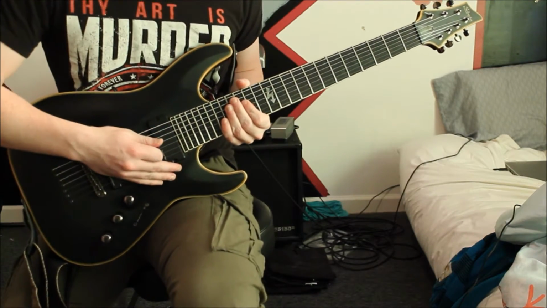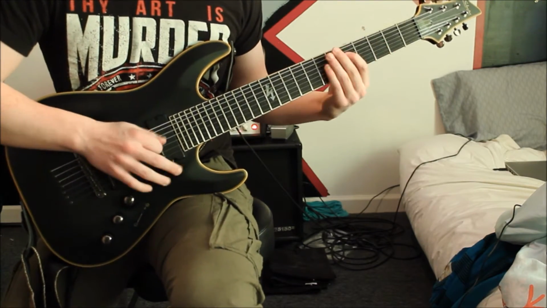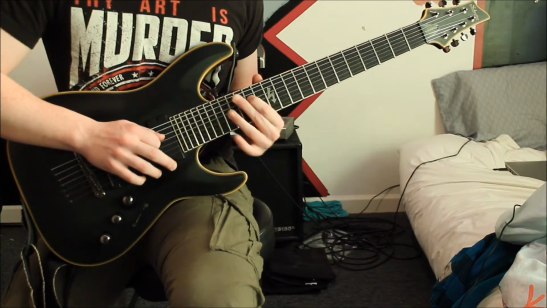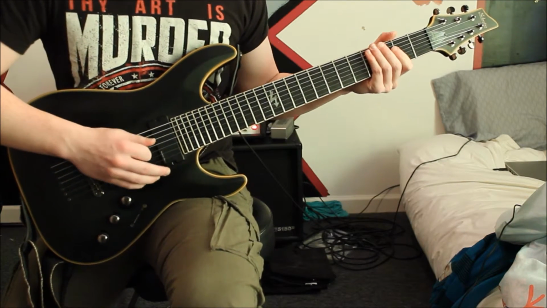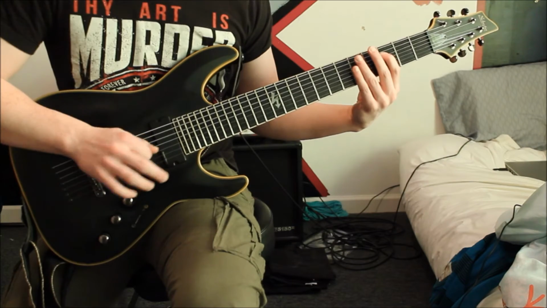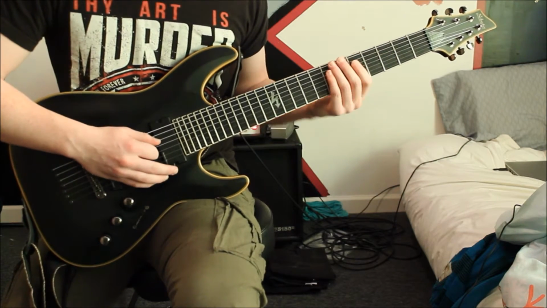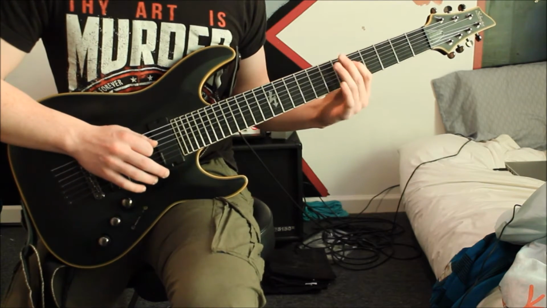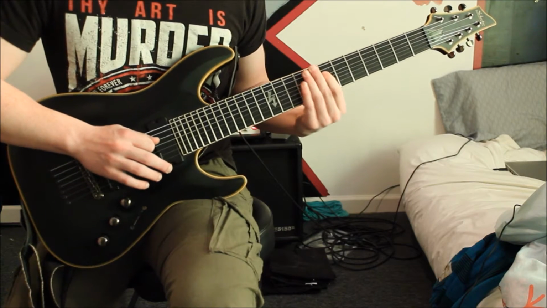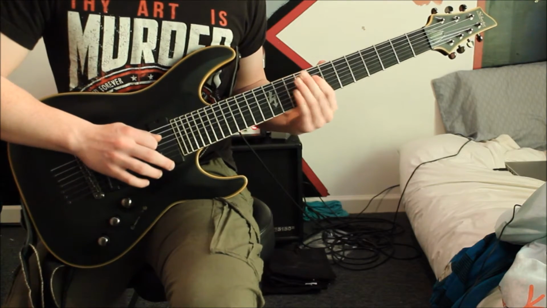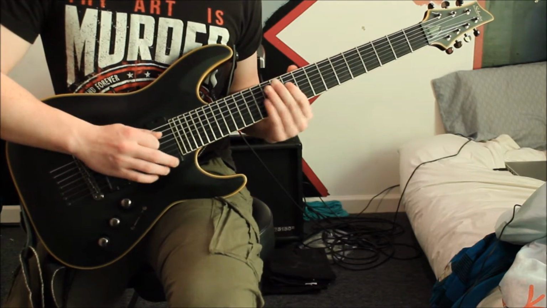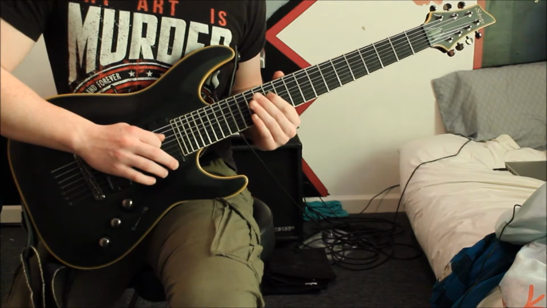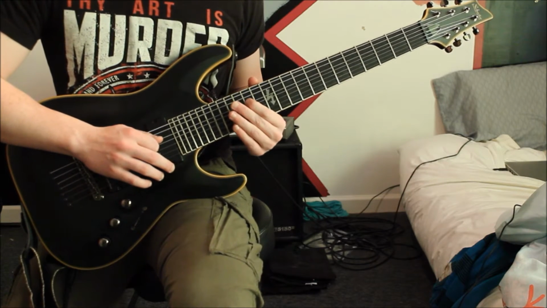And then the modes that come from that come from each note within the C scale. So you start with C major, then you go to D Dorian, E Phrygian, F Lydian, G Mixolydian, A minor, and B Locrian.